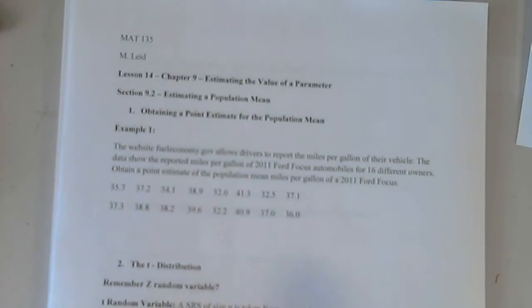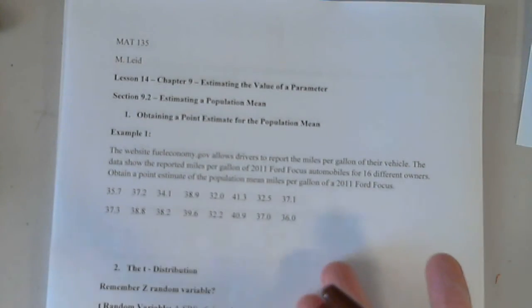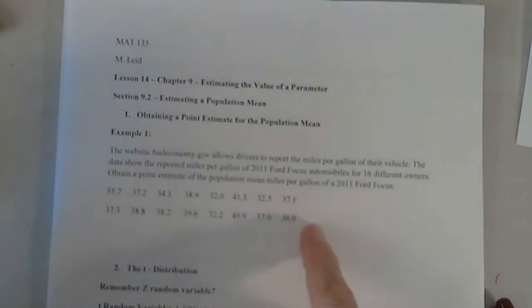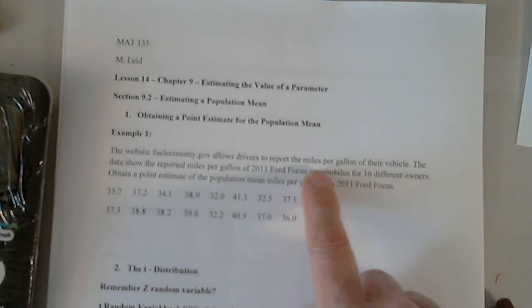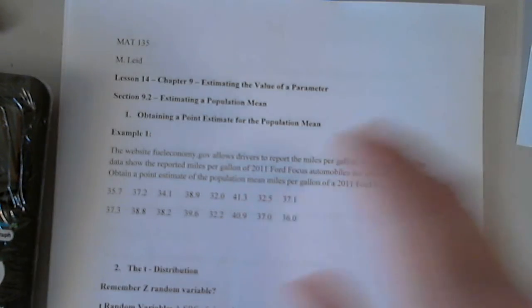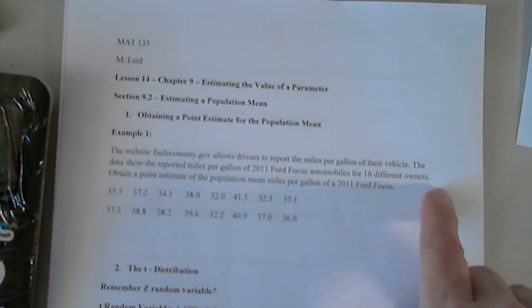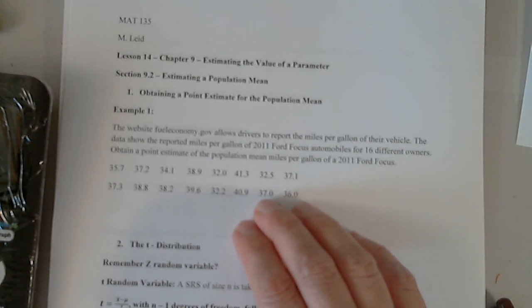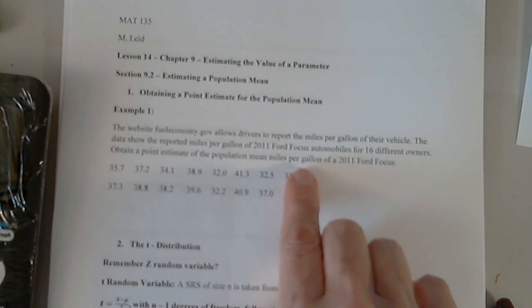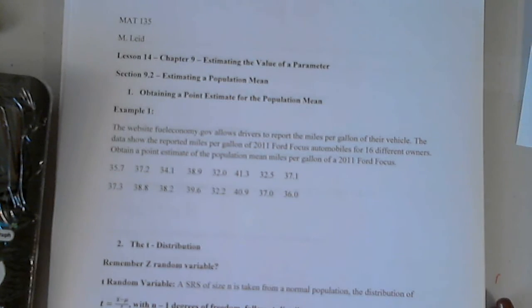So again, the point estimate for the population mean is the sample mean. I have a sample here. The website such and such allows drivers to report the miles per gallon of their vehicle. The data show the reported miles per gallon for 2011 Ford Focus for 16 different owners. We have 16 entries. You can enter them in StatCrunch. Obtain a point estimate of the population mean in miles per gallon of the 2011 Ford Focus.